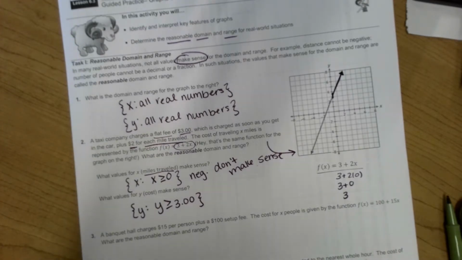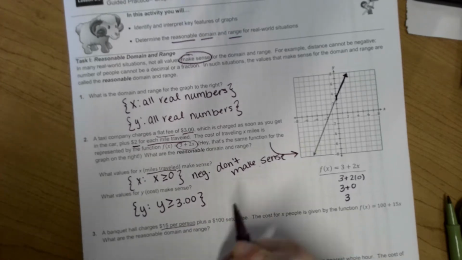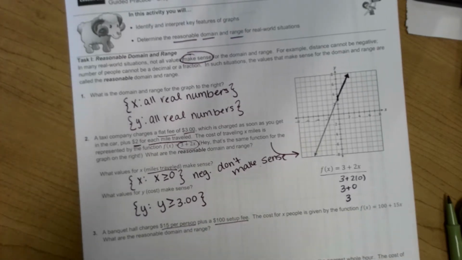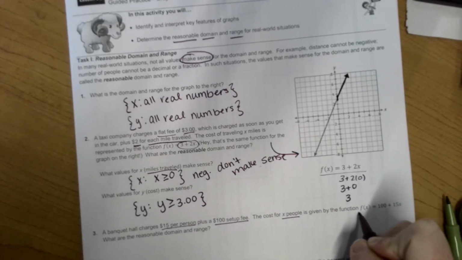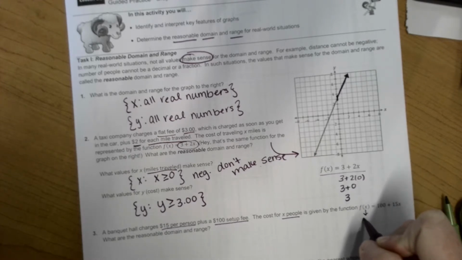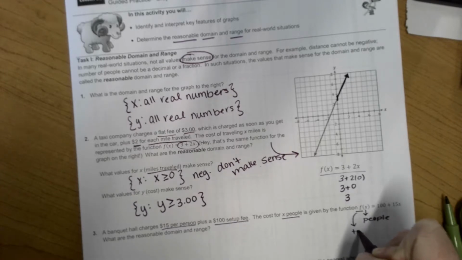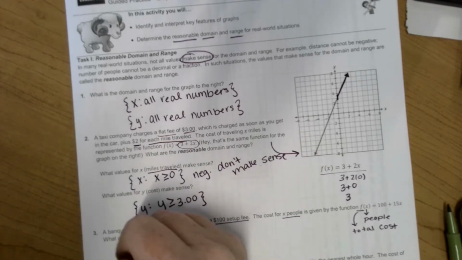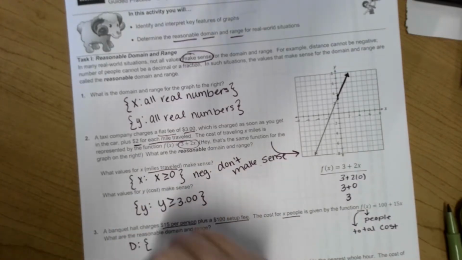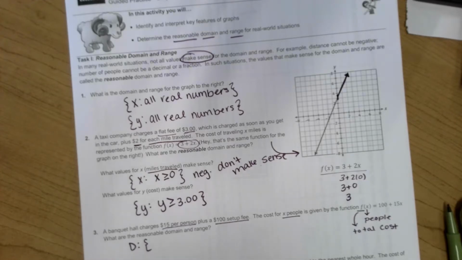So number 3, a banquet hall charges $15 per person plus a $100 setup fee. So X is the number of people, cost is given by this function. So X is the number of people. F of X is my total cost. So what's my reasonable domain and range? So domain are my X values. So domain measures my X's. And for my X's here, my X represents the number of people.